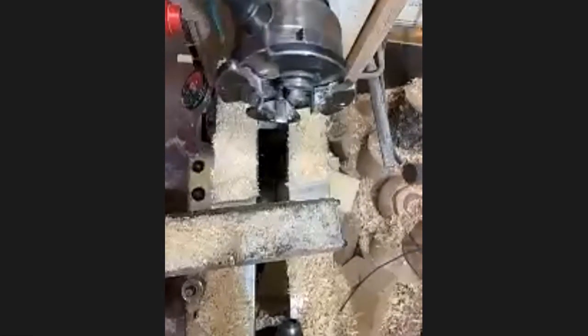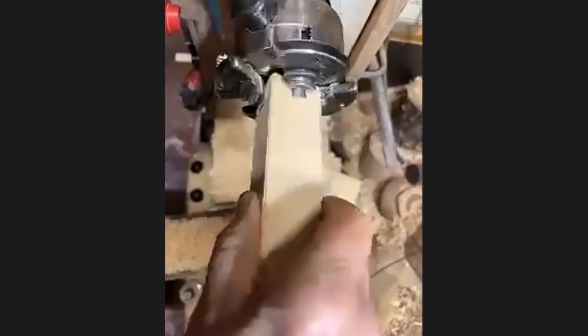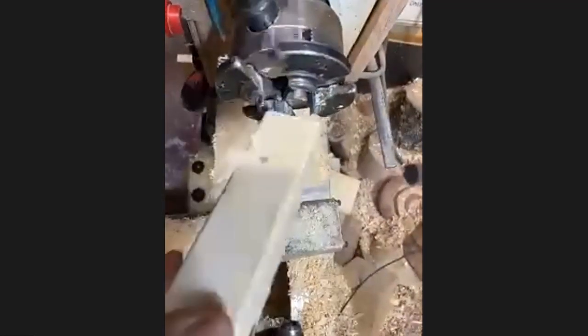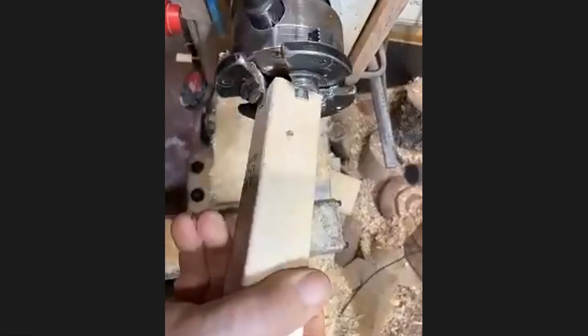All I can say is wow. At some point, Mark, show them how you grind that tool. Okay, I will.